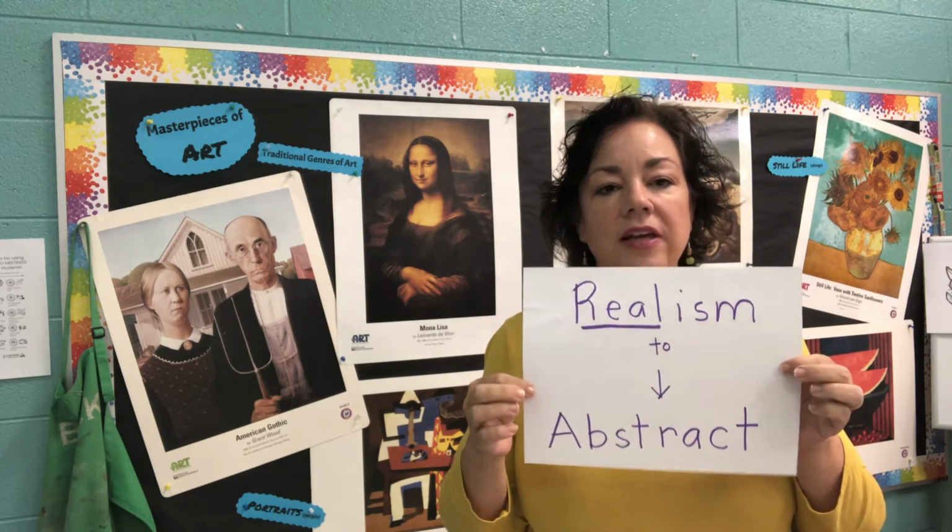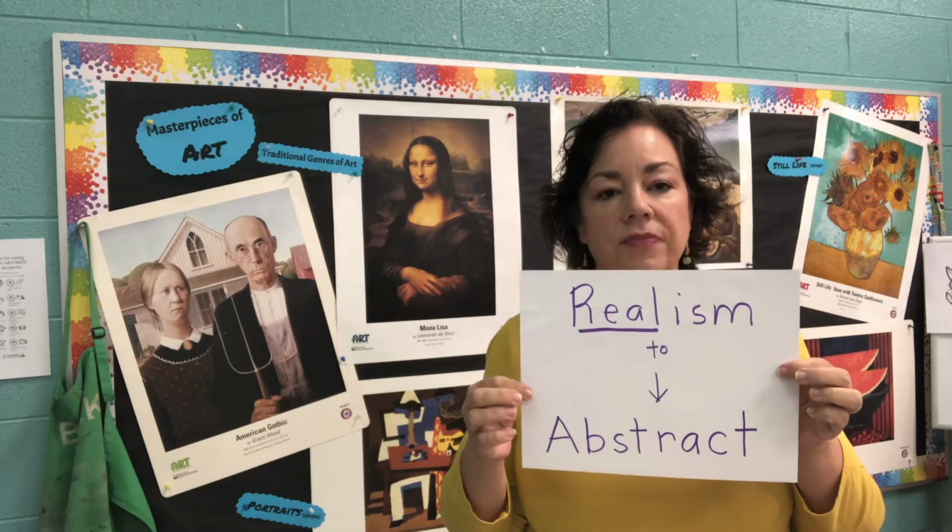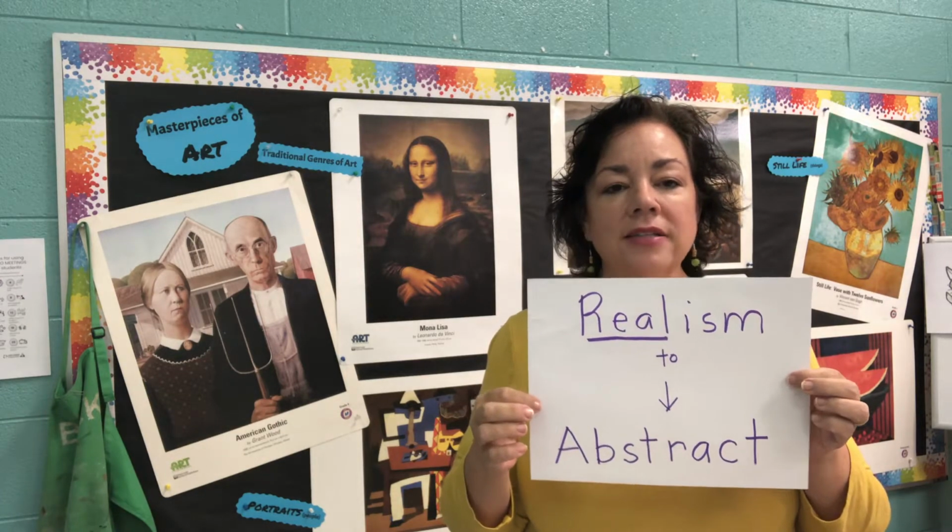Realism, like the word implies, starts with the word real, meaning things looked real. So, until about 150 years ago, the value of being an artist was that you could make things look like they really looked in real life. So, we had a style of art called realism. And for example, the Mona Lisa is an example of realism, one that we all kind of know.